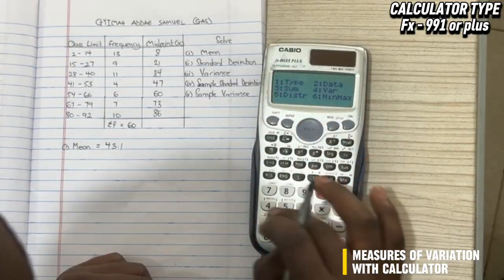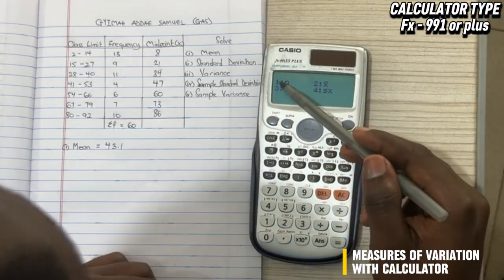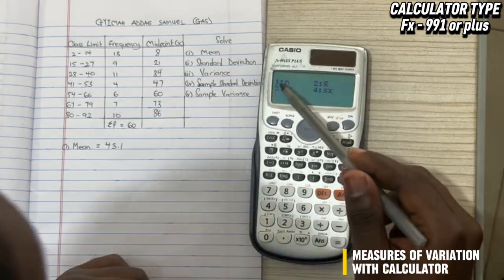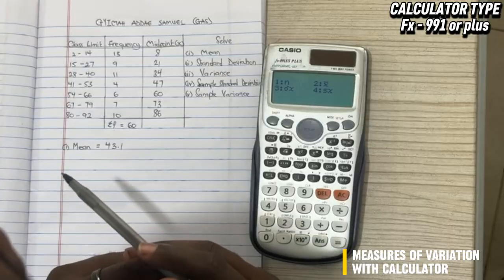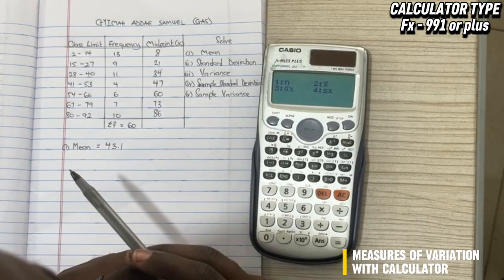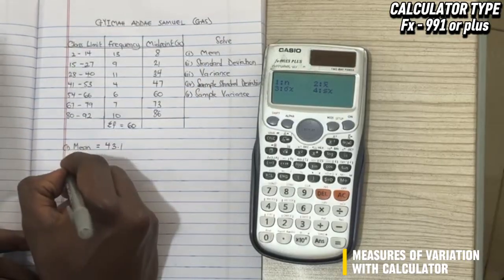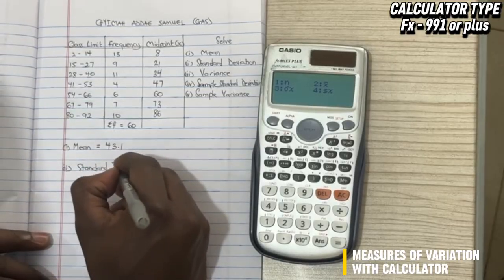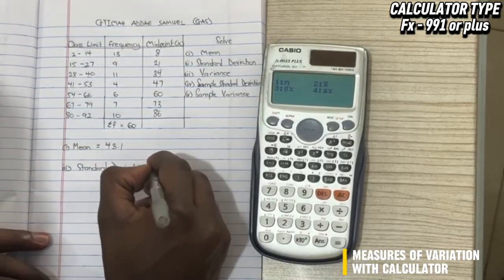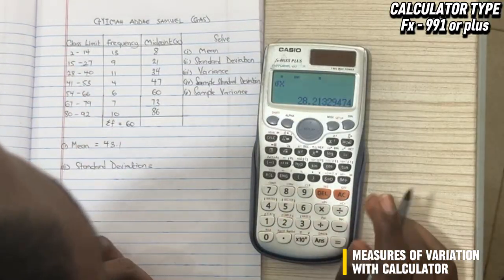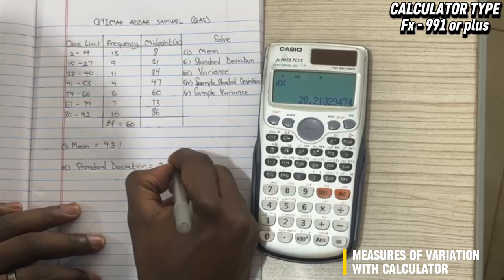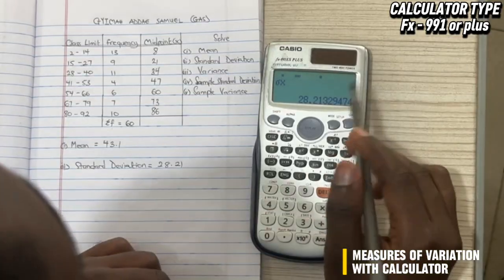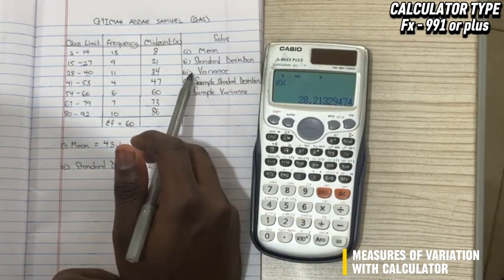So the Shift plus 1, then 4. So we are done with our number of observations, which was 60. We are done with our mean, which is 43.1. So now the 3 here is what we call the population standard deviation. So now we will have to find our population standard deviation, or the standard deviation. So now we press on the 3, then equal to. So we have 28.21.